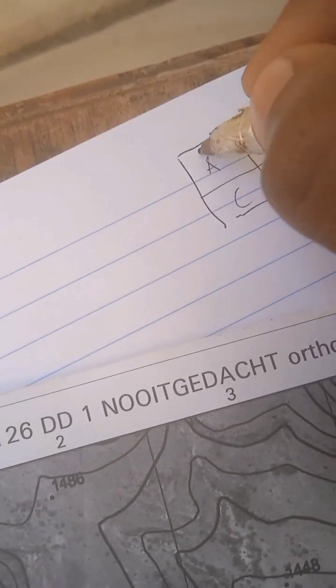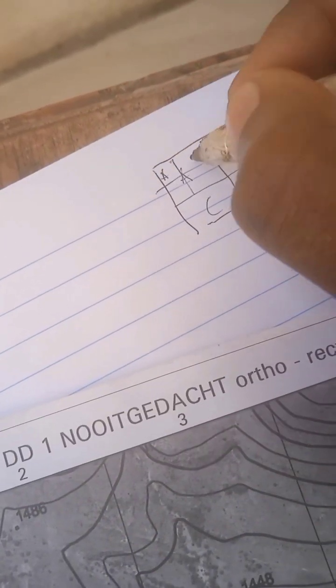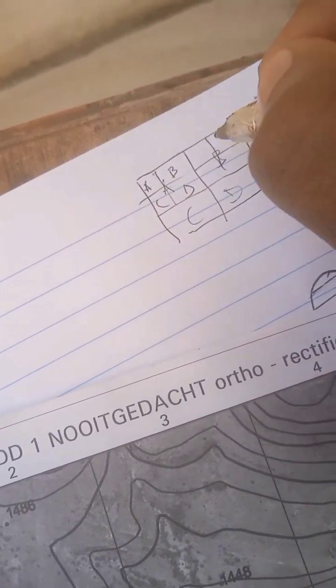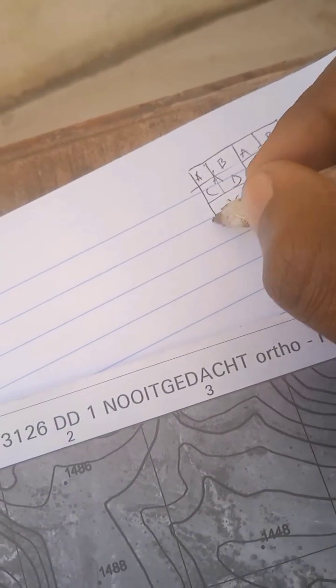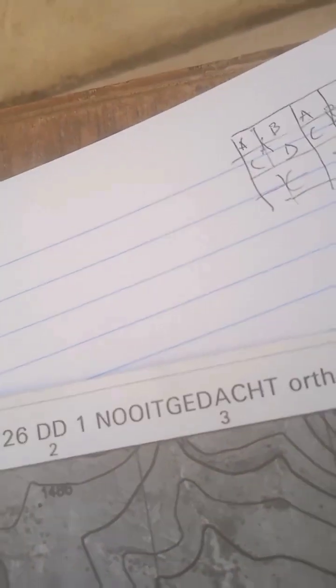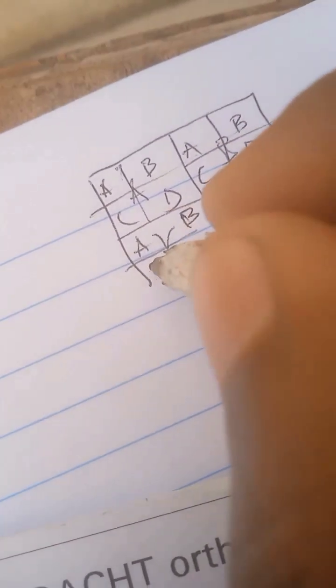So each of these is then divided again into A, B, C, D, A, B, C, D, and this as well is A, B, C, D here.